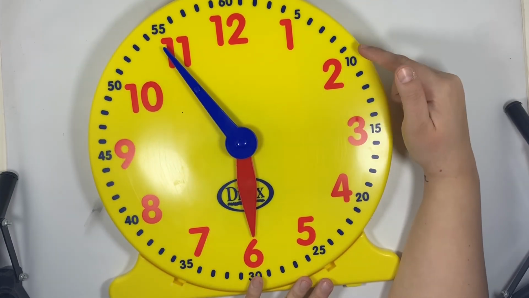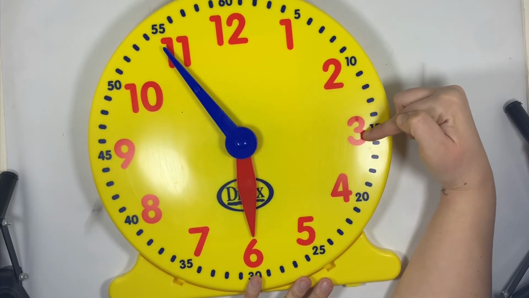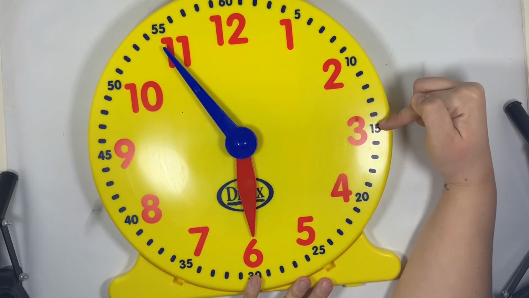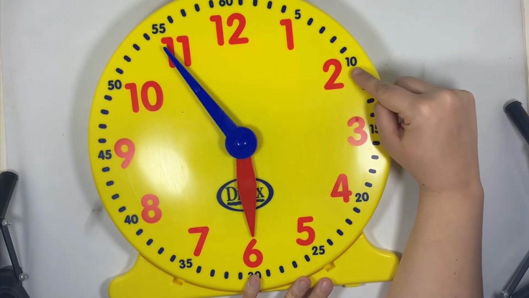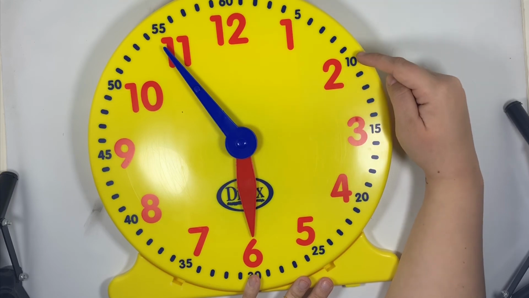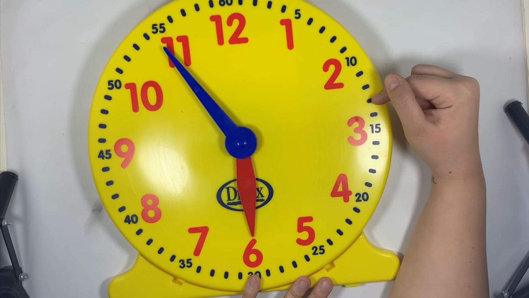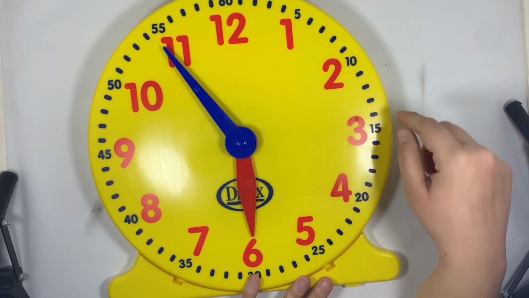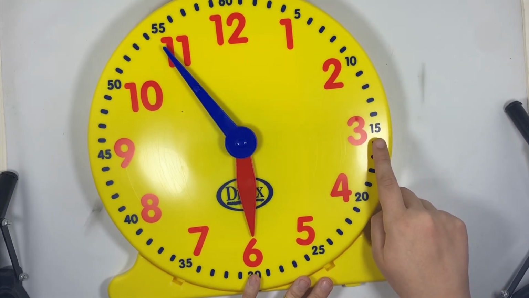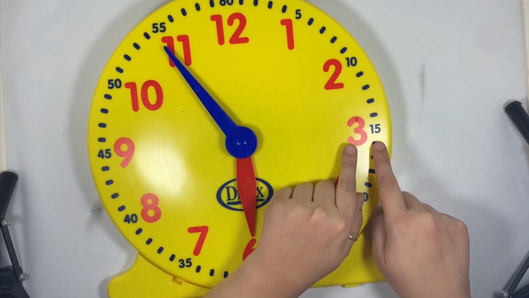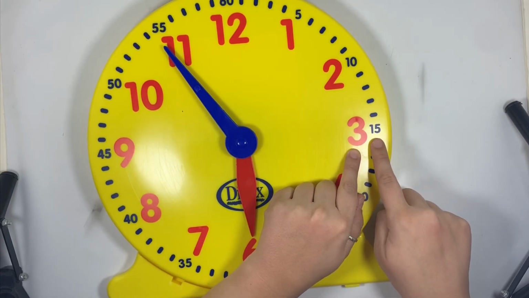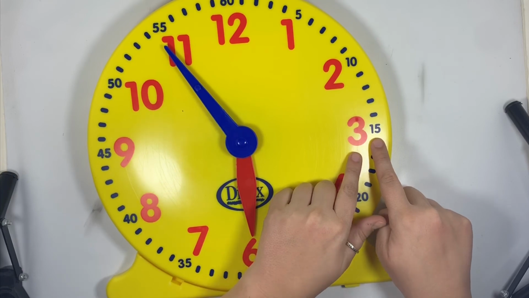Let's see, from the number 2 to the number 3, how many minutes? If the number 2 has 10 minutes, then 10, 11, 12, 13, 14, 15. The blue 15 tells us if the blue hand is on the number 3, it'll be 15 minutes.